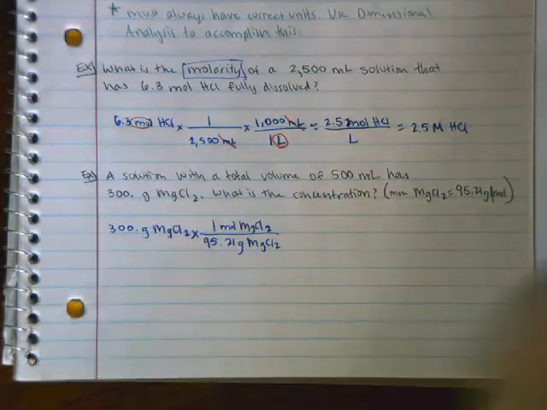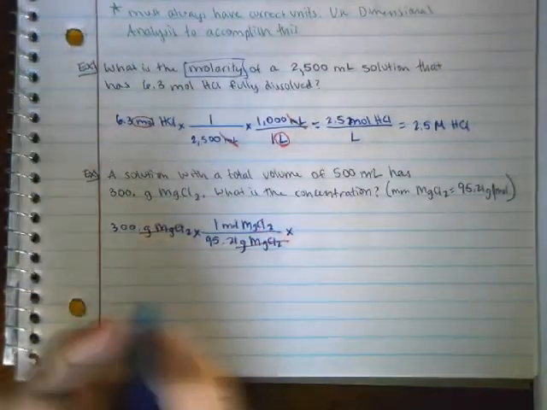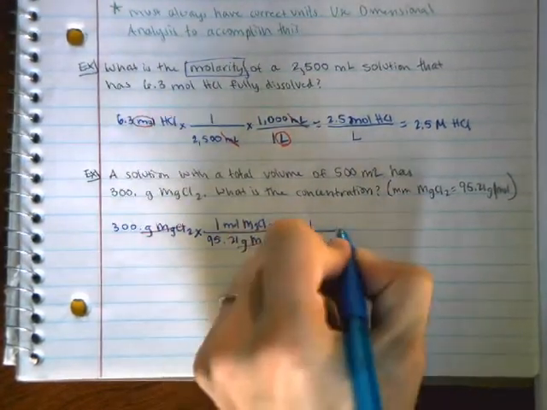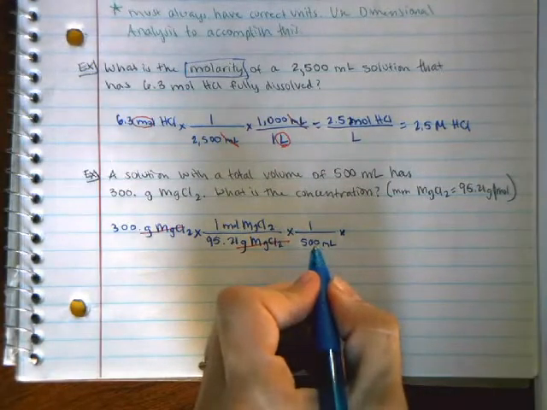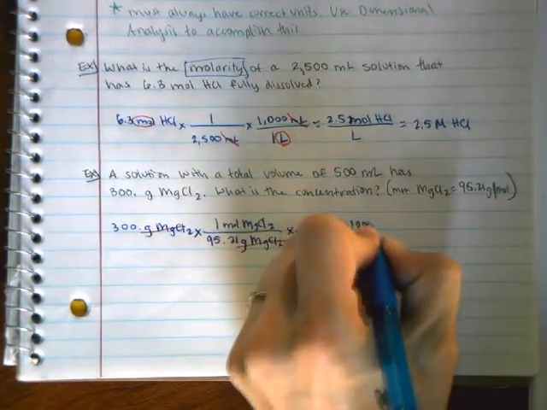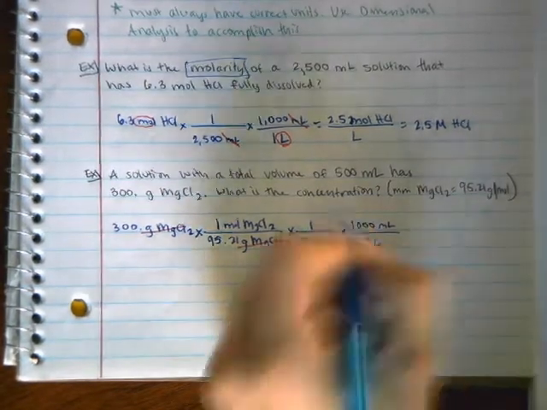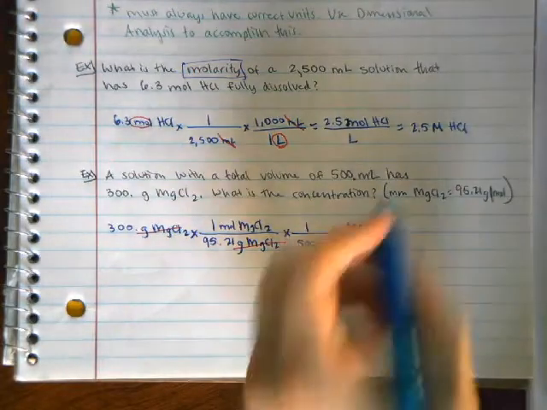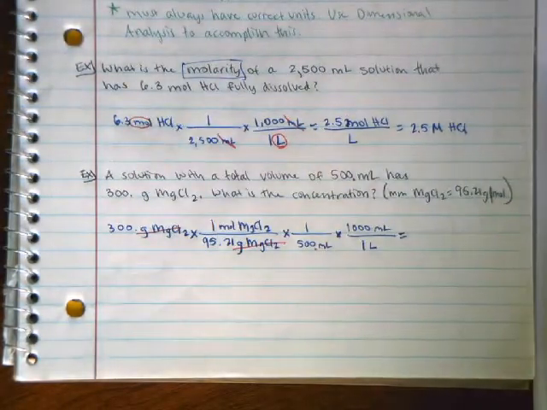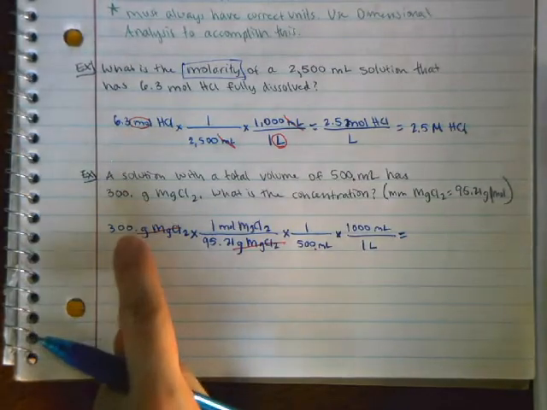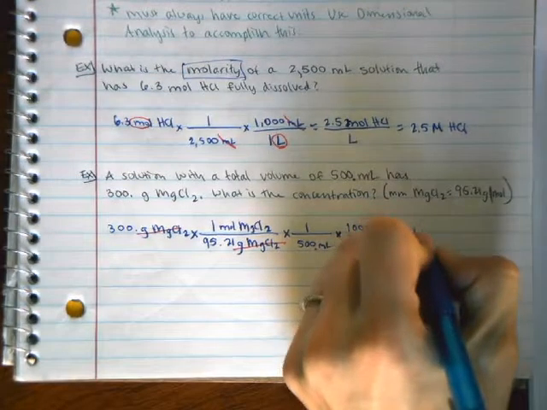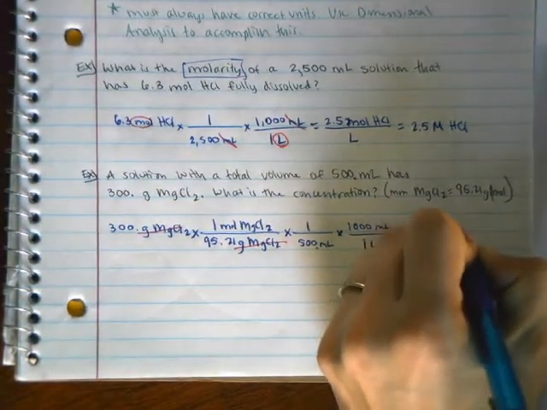Now I've got moles, which is great, and I need to put that over my volume. So I have 500 milliliters, and for every 1,000 milliliters, as you know, that's 1 liter. I'm going to make an executive decision to use 3 sig figs. So 300 divided by 95.21 divided by 500 times 1,000 gives us 6.30 molar MgCl2.